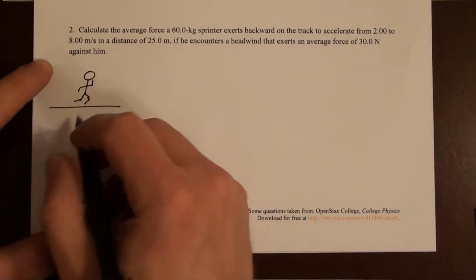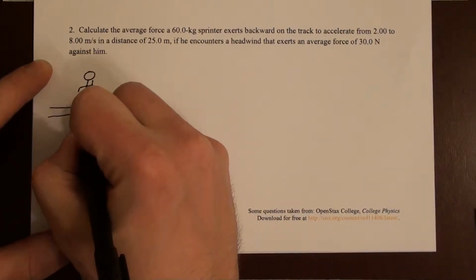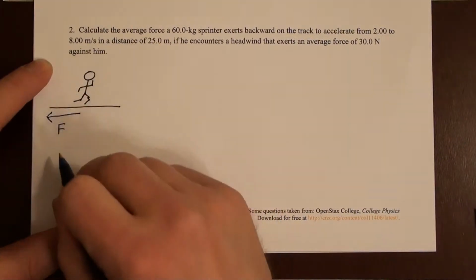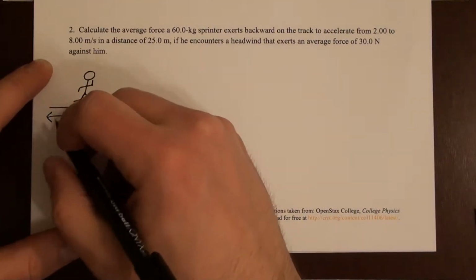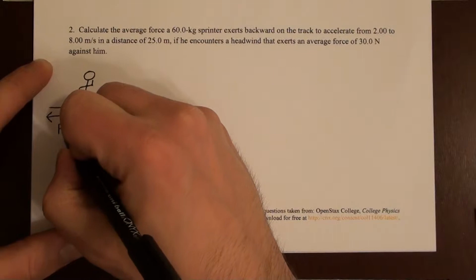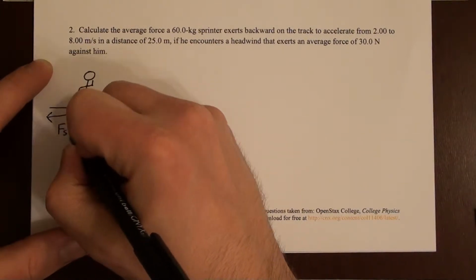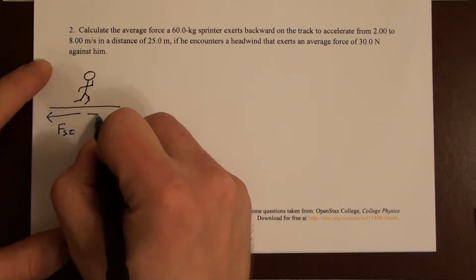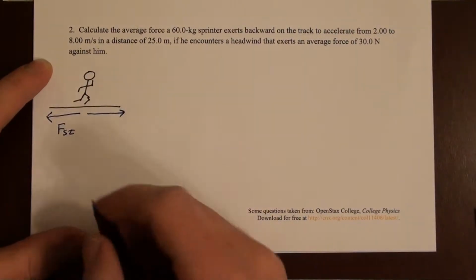So the sprinter pushes on the ground, right? So this is the force that the sprinter applies to the track. So we'll say sprinter on track, ST. And then the sprinter feels a force back, right? This is Newton's third law.